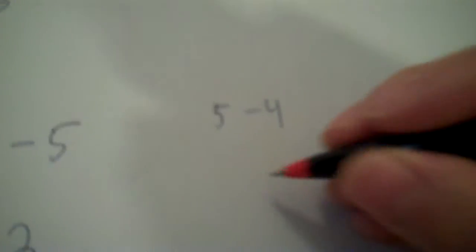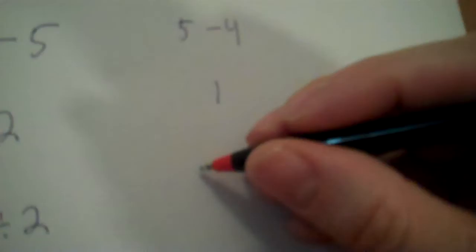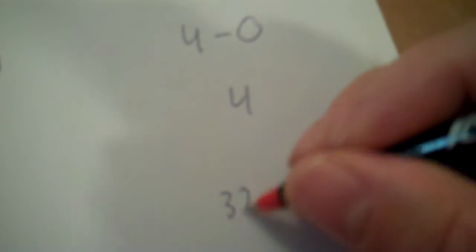Now I do 100 minus 92. And at the same time, I do 5 minus 4. So 100 minus 92 is 8, and 5 minus 4 is 1. Then I take the 8 divided by 1, and that's 8. Then last, I take 92 minus 60. And then while I'm doing that, I take 4 minus 0. So 92 minus 60 is 32, 4 minus 0 is 4. And then I take 32 divided by 4. And that's 8. So the rate of change is 8.